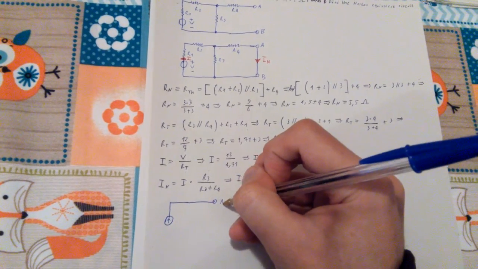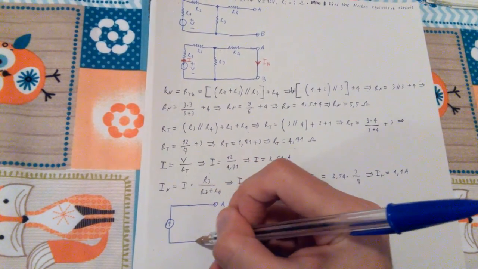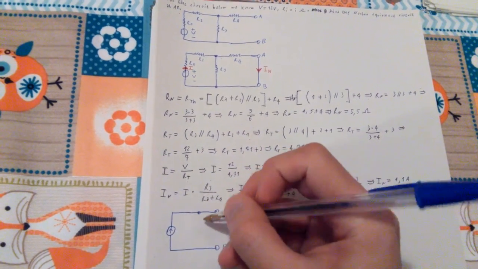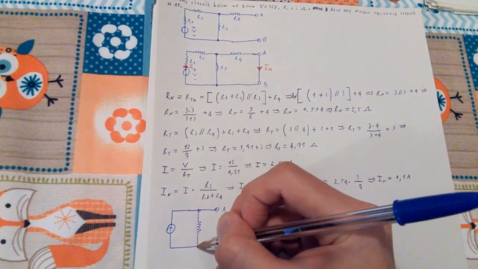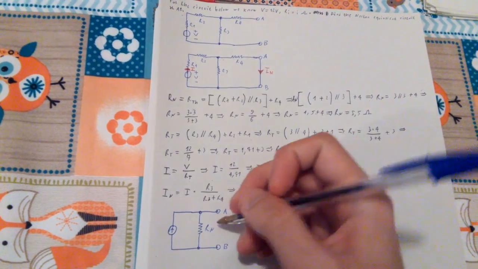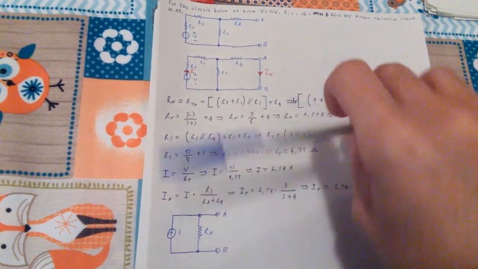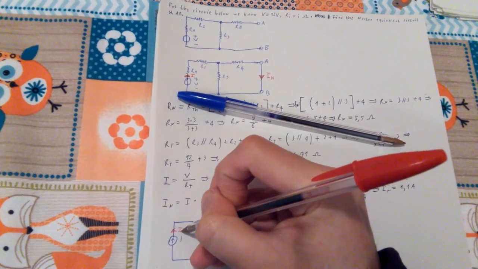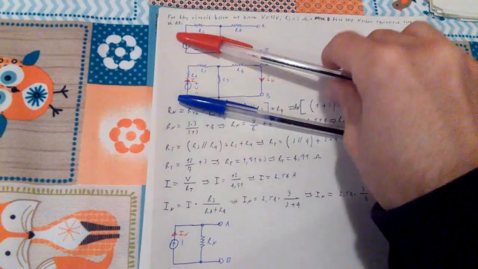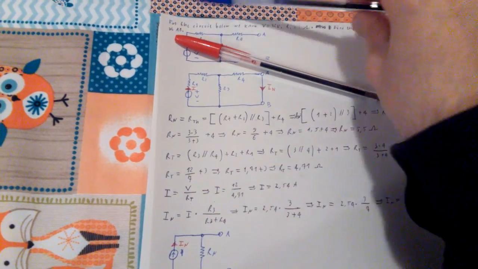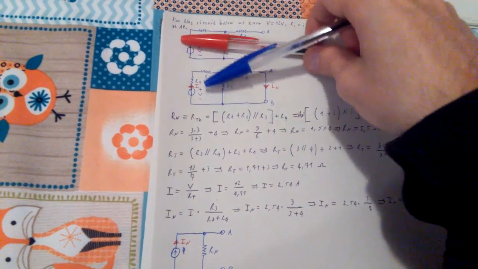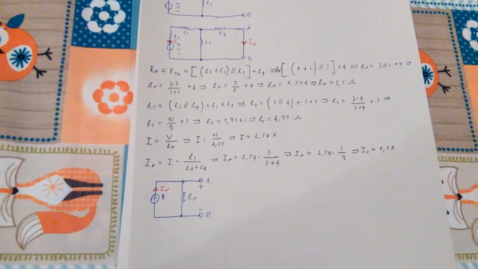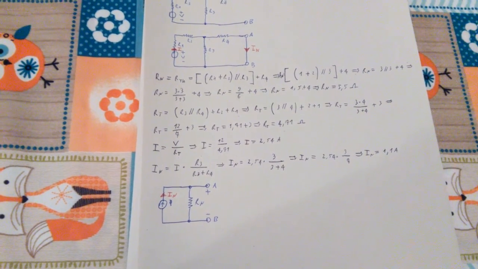Then this one is going to be my end A, and this one is going to be my end B. And here in between, we're basically going to have our R of n, and I'm also going to have this one, which is going to be our I of n. Okay, so that's pretty much it. This is the Norton equivalent circuit.